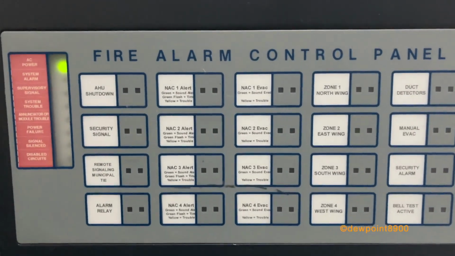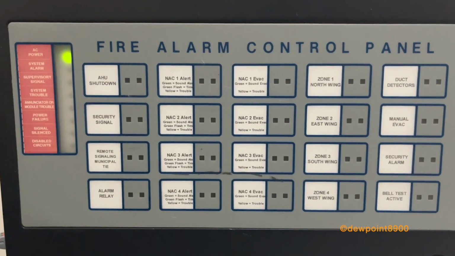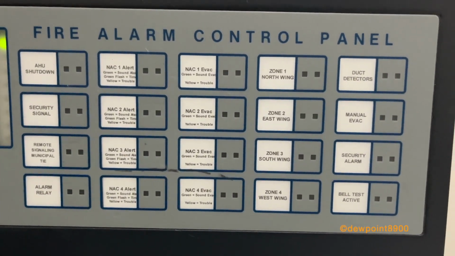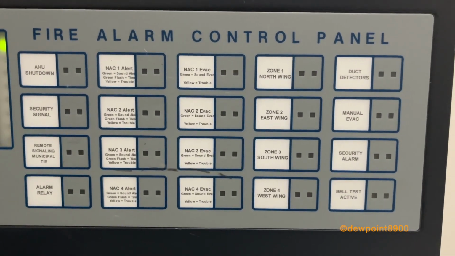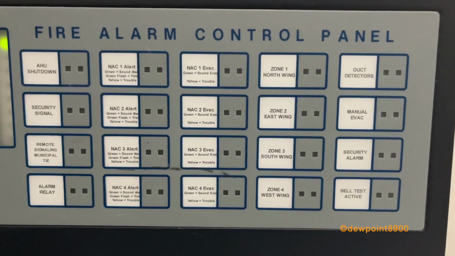So the left side LEDs indicate alert stage, or first stage. Signals will sound in slow march time or 20 beats per minute. The right side LEDs indicate evac, or second stage, and signals will sound in fast march time or temporal. In this case, we're using fast march time, 120 beats per minute.